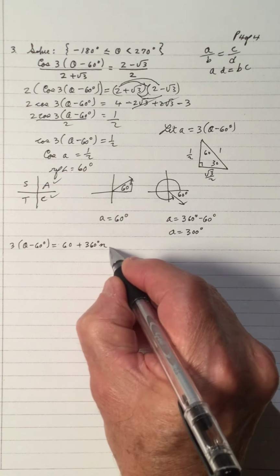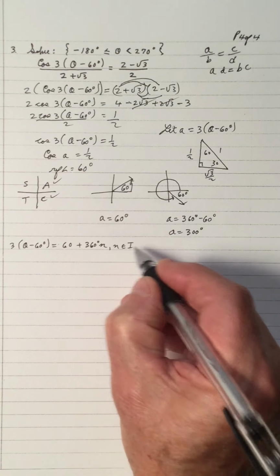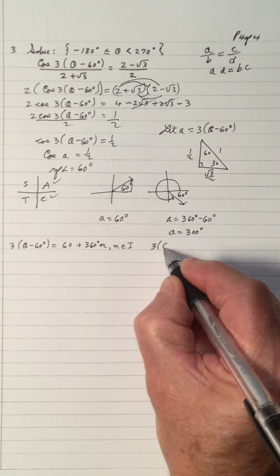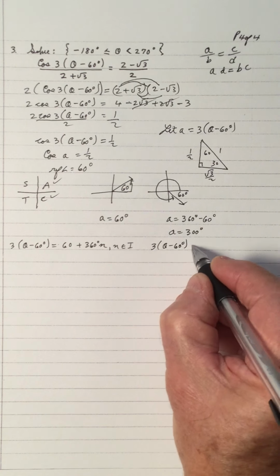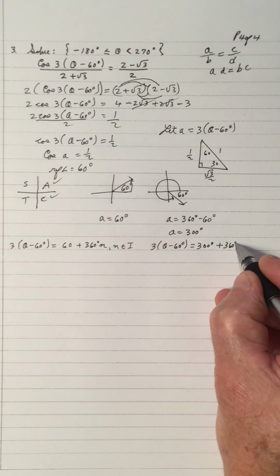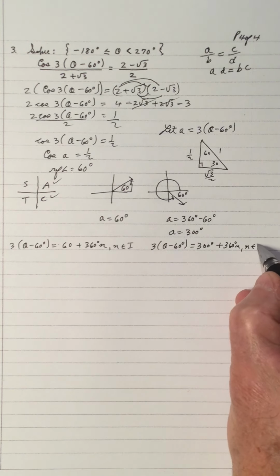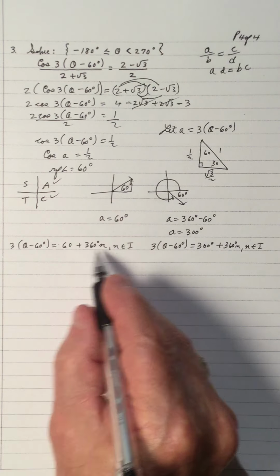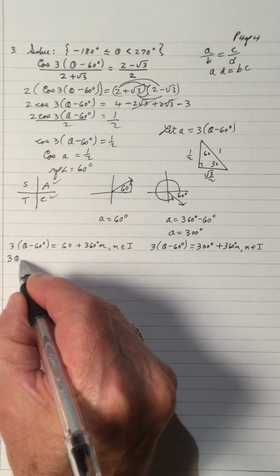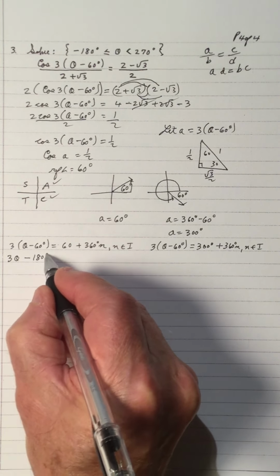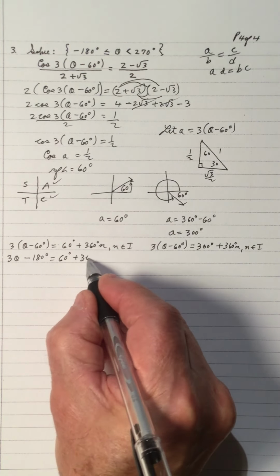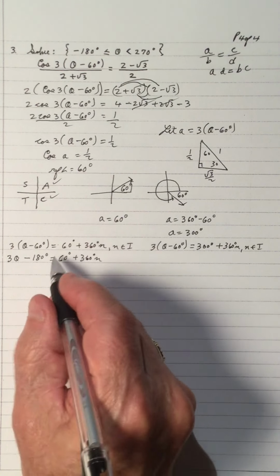And n belongs to the integers. So that's one, and the other one is 3 theta minus 60 equals 300 plus 360 degrees, and n belongs to the integers. So we'll simplify this. First we multiply by 3, so 3 times theta, 3 times 60 equals 60 degrees plus 360 n.